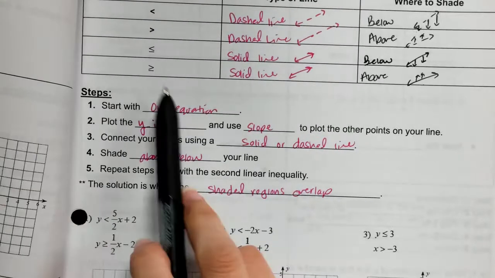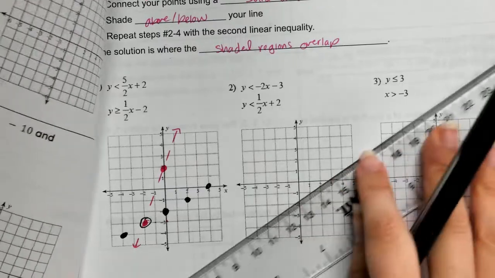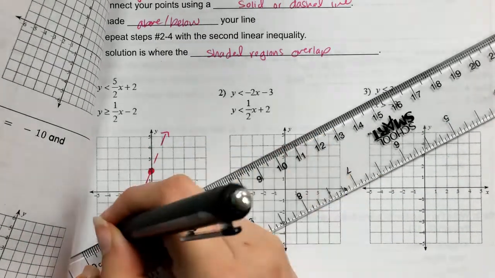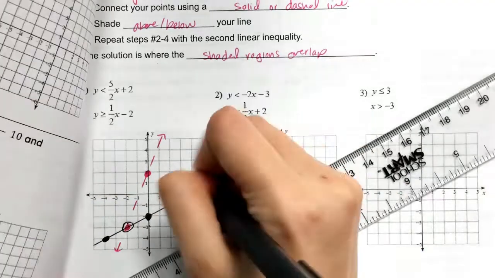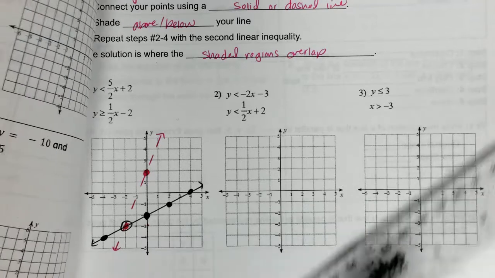This one is greater than or equal to, so greater than or equal to is going to be a solid line where I shade above. So it's going to be a solid line with no spaces. And remember, going end to end. Don't just stop at the point.